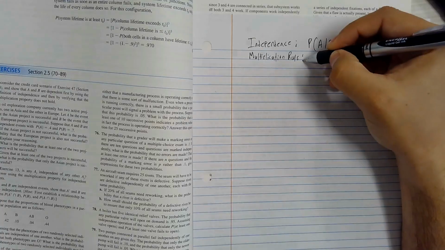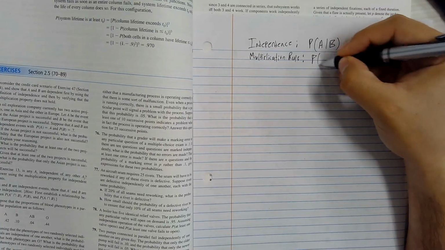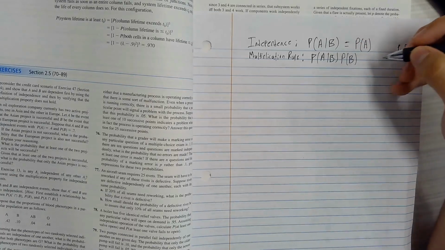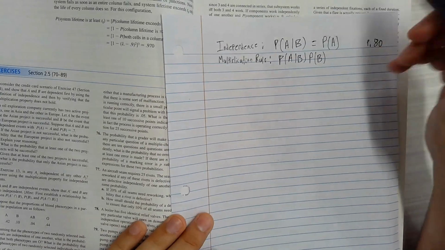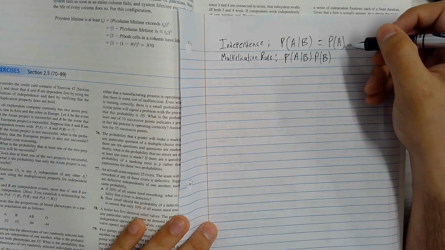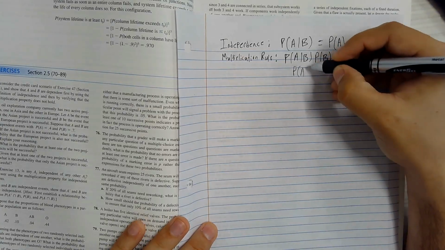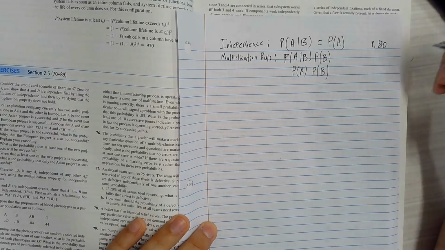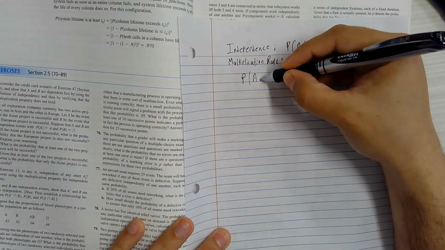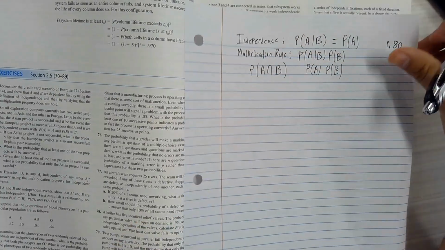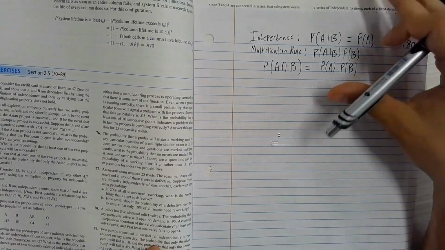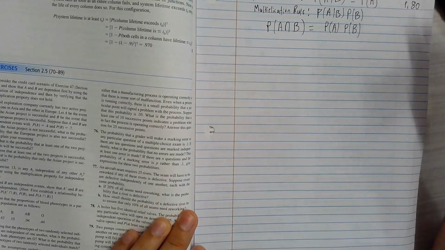We know the multiplication rule is typically the probability of A given B, multiplied by the probability of B. But given that A given B is now just the probability of A, the multiplication rule in this case becomes the probability of A times the probability of B. Again, this is when we have an intersection between the two events happening. I think these are the main points of the chapter.